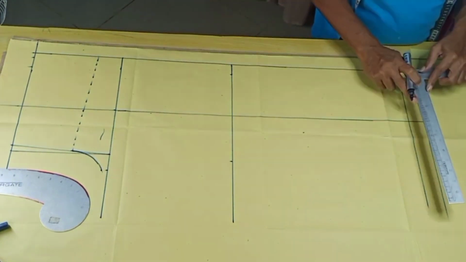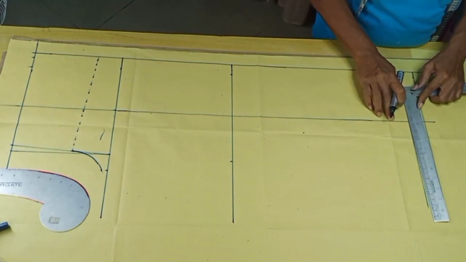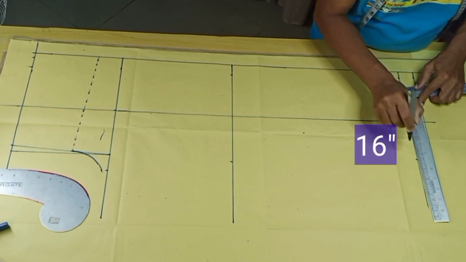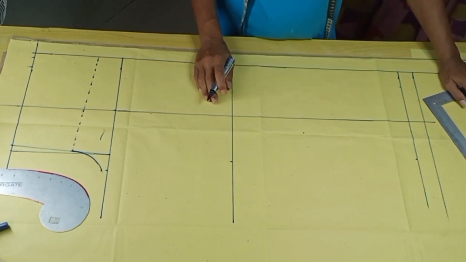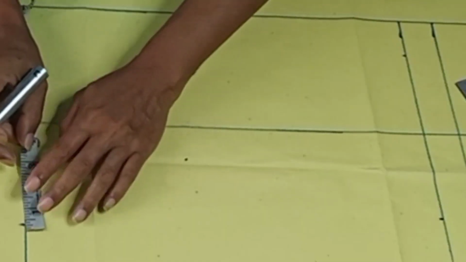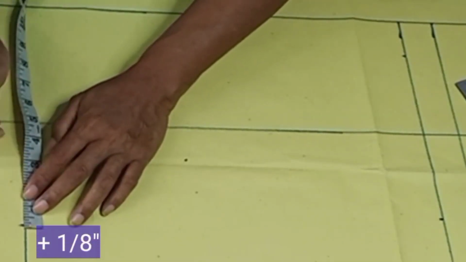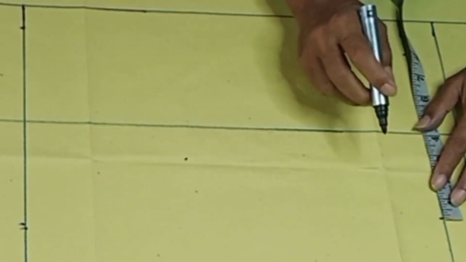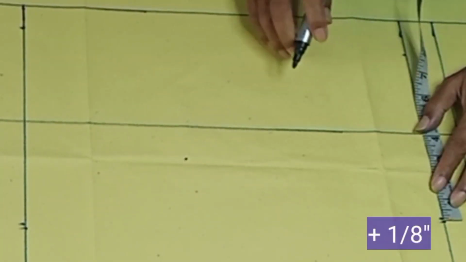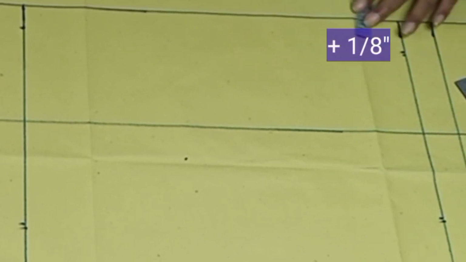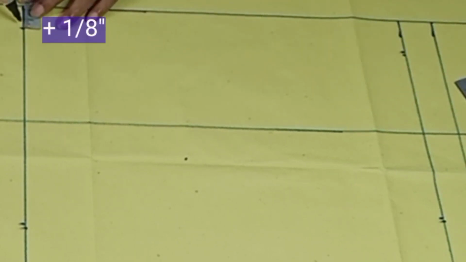And at the bottom, find 16. Place at the center line. Mark here and at 16 here. 16 inches is our bottom measurement. Before we connect the marks, add 1/8 of an inch here. Also right here. And at the side seam part of the pattern. Remember, only at the bottom and knee lines do we add 1/8 of an inch.